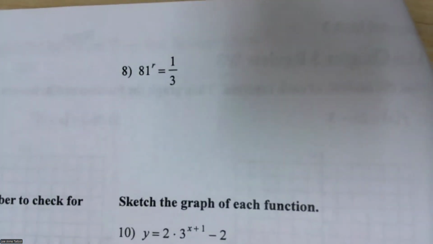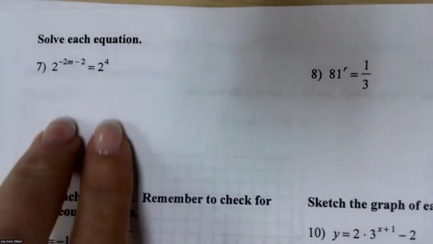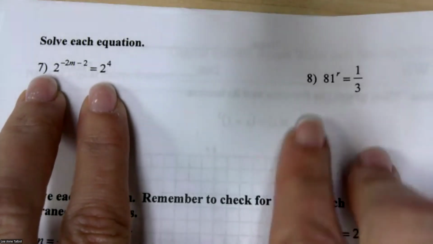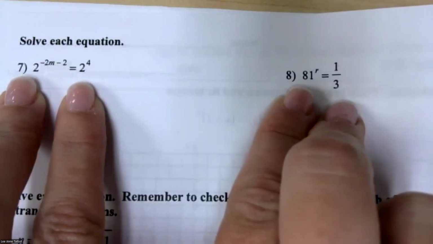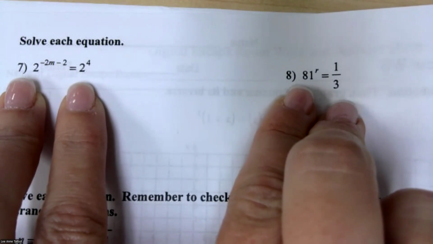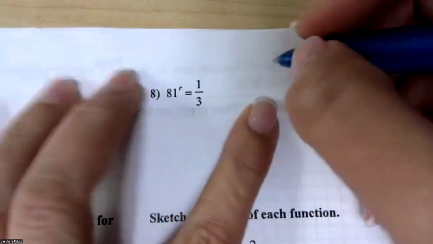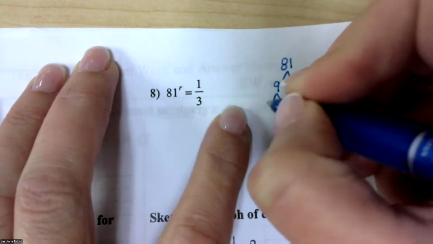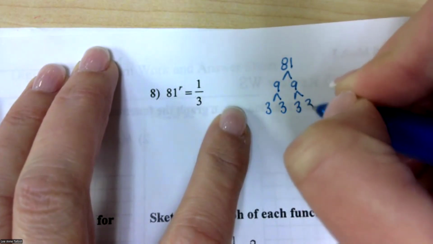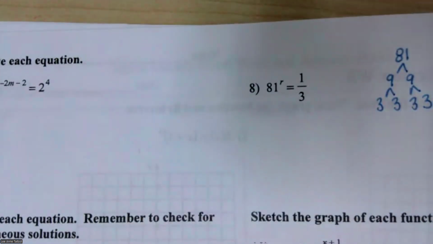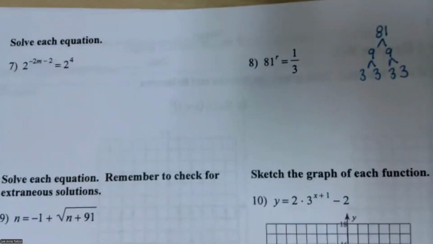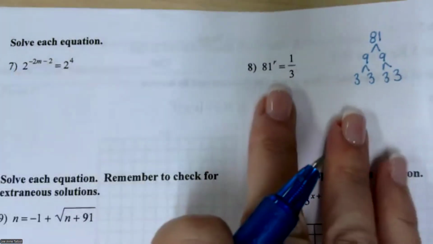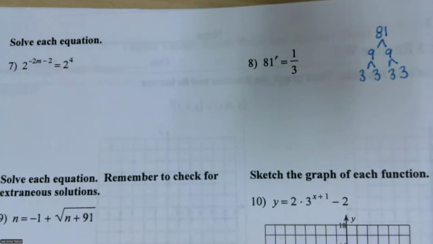First question I have for you, Thea, is what number is going to be the common base for these? So in this one, the common base is 2. Now there's your hint. If the common base for number 7 is 2, what's going to be the common base for number 8? 3.